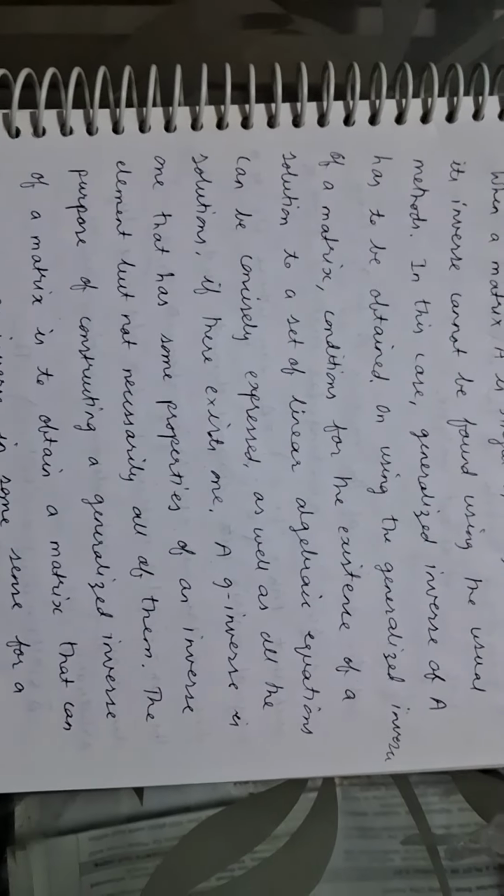For a generalized inverse, basically a matrix has to be obtained that may serve as the closest thing to an inverse for a singular matrix, that is, as mentioned in the first line, where the determinant will be equal to 0. So if we come over to the definition, let A be a matrix of order m cross n, that is, it has m rows and n columns.